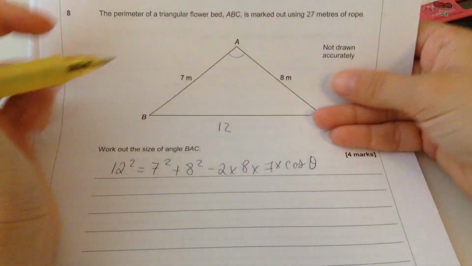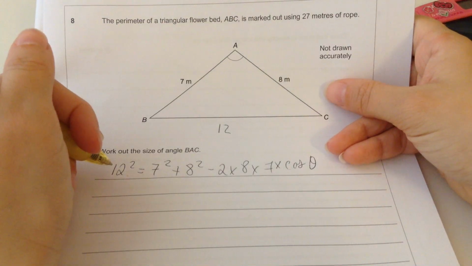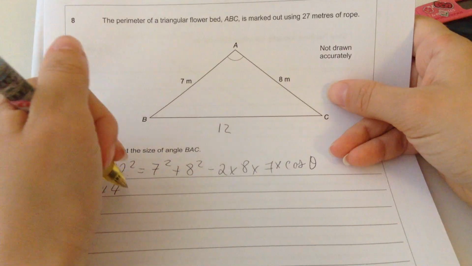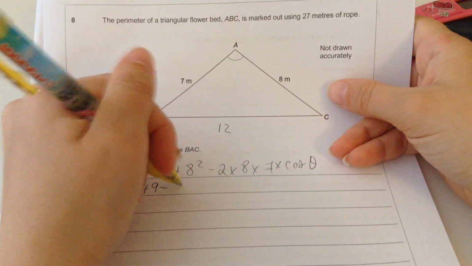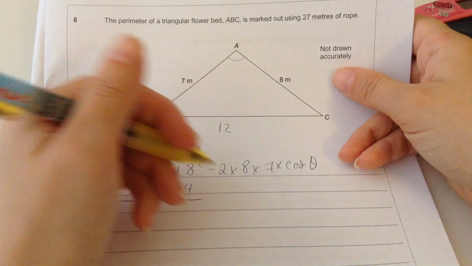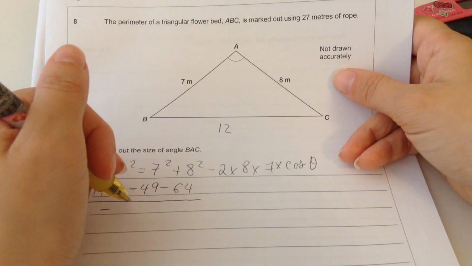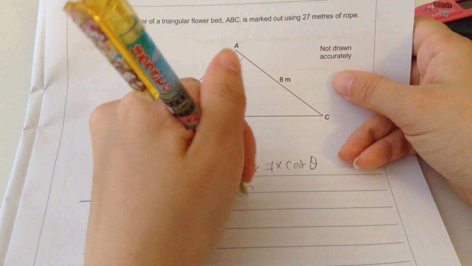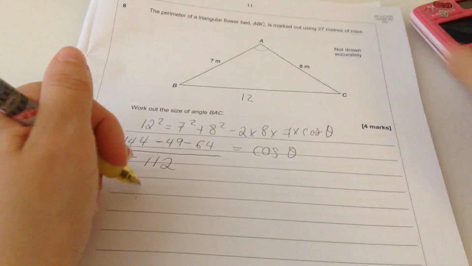Oh, sorry, I'm tired. Okay, then we can just work that out. So 144 minus 49 minus 64, divided by minus 112, equals cos theta. And then we can inverse cos it.